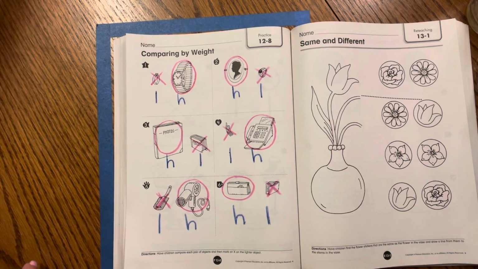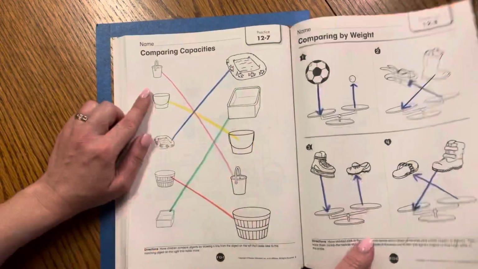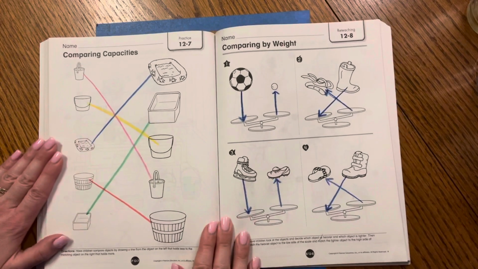Thank you for helping me compare in two different ways today. We compared capacities and weight. I sure hope you had fun.